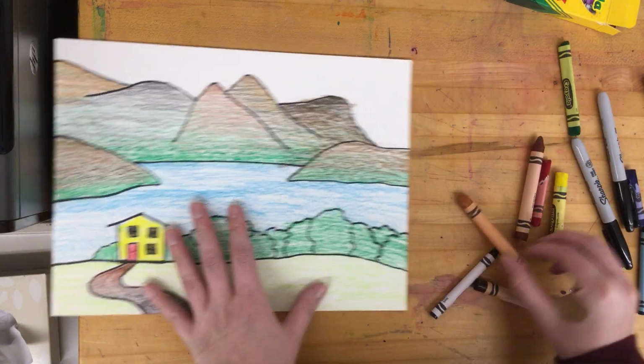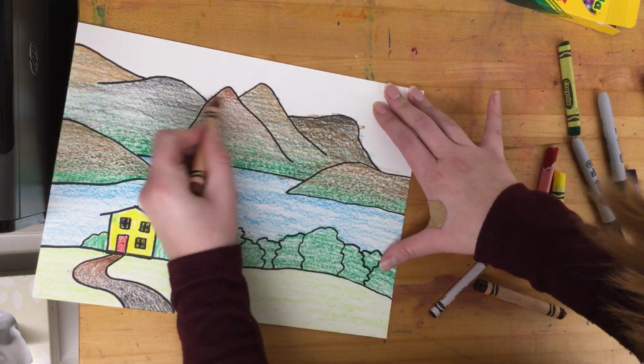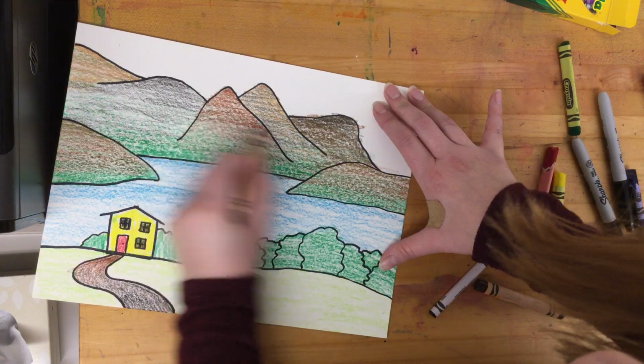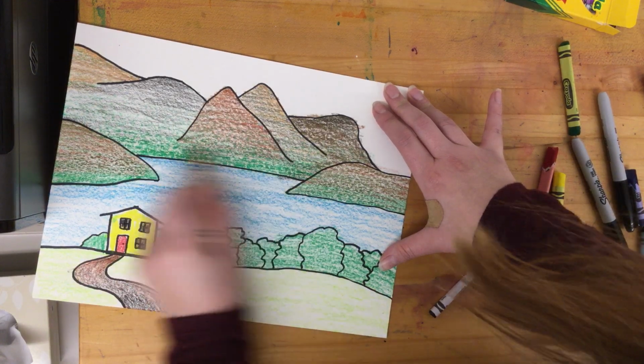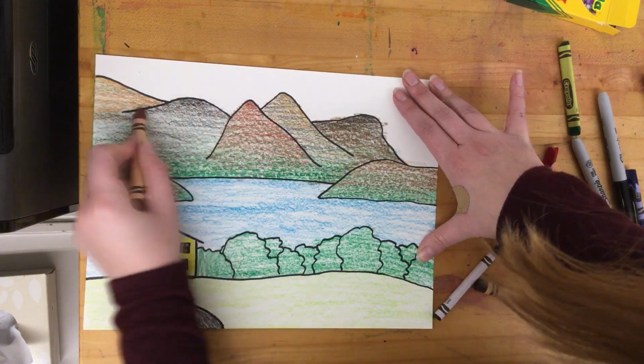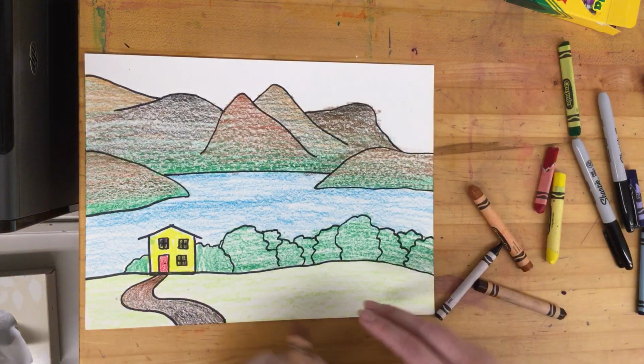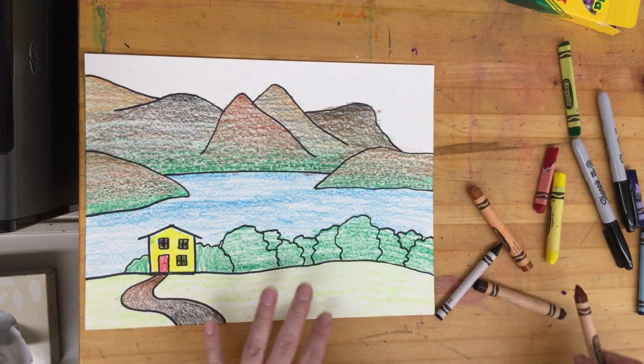This one I think is regular brown, but I'm gonna go ahead and do regular brown on it again. Medium pressure all the way down. A little over here, maybe medium brown on the black. And what that does is it fills in a lot of the white, so these mountains look like they fade.